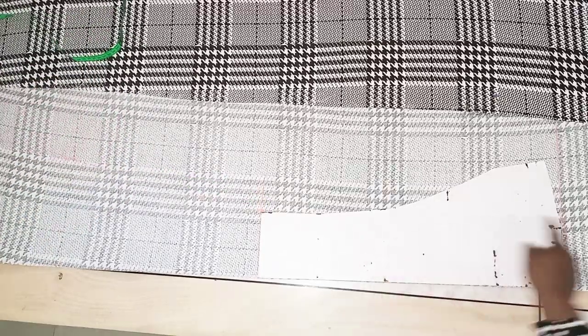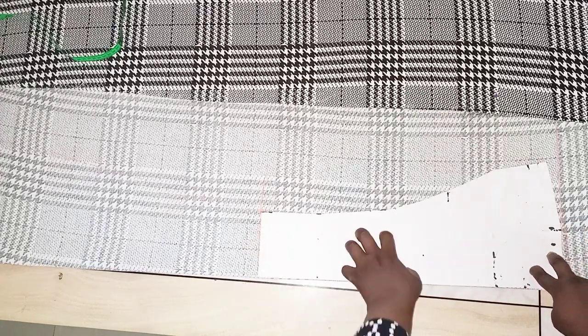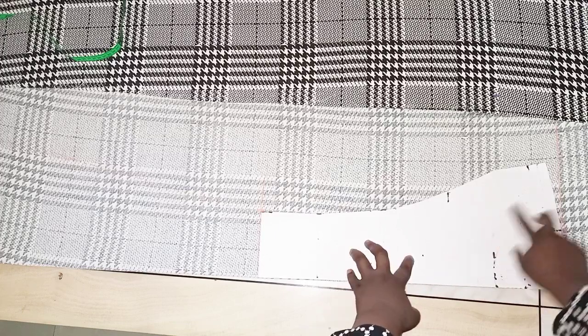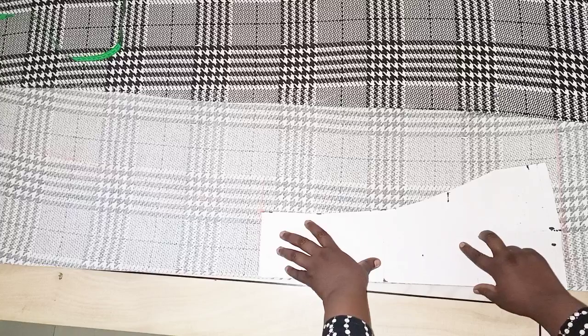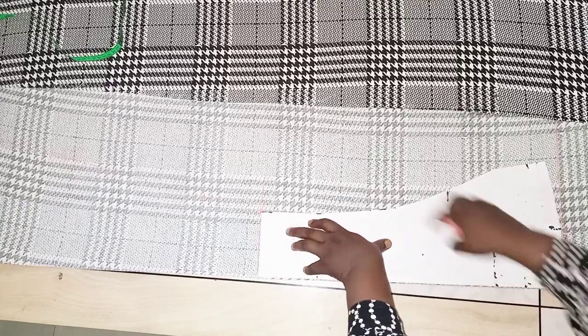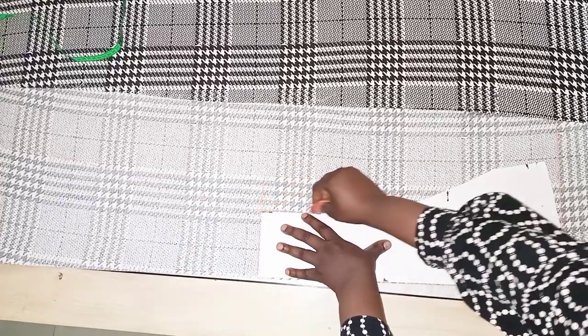The next thing we are going to do is to cut out. So you place something heavy on this part. You can place something that is heavy on your pattern paper. Then we are going to cut exactly what we have here. Or better still, you can draw the line. You can use your chalk to draw the line like this.